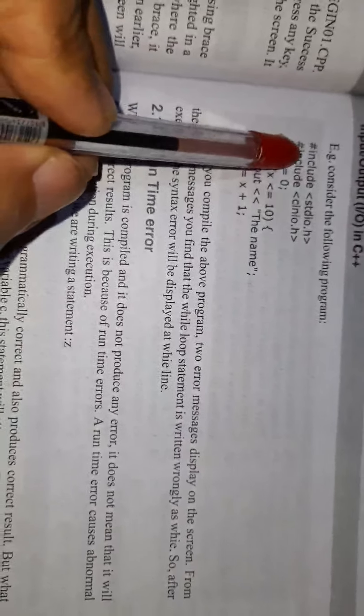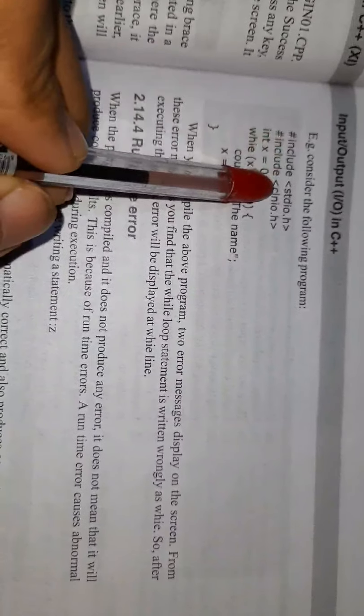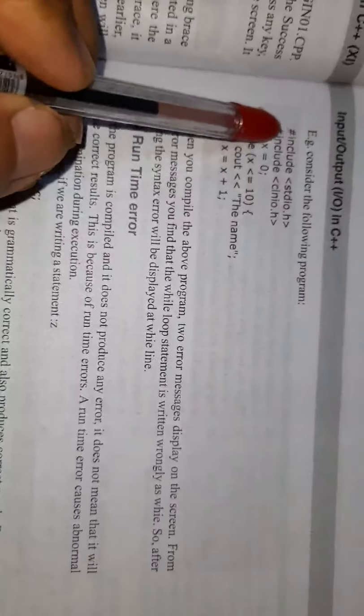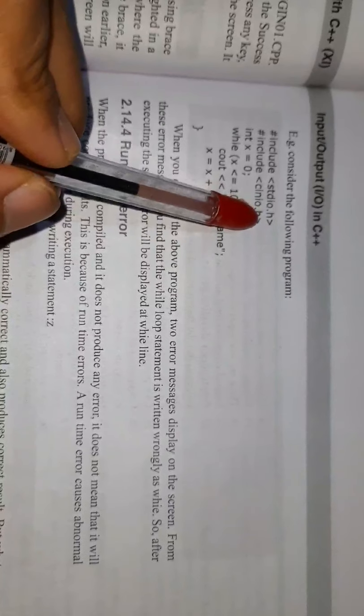Now suppose you forgot to write this hashtag. Or you misspelled it: instead of writing include, you wrote imclude. So that is also misspelled, right? N is misspelled as M, so that is also a grammatical mistake. And maybe you forgot to close the angular bracket.